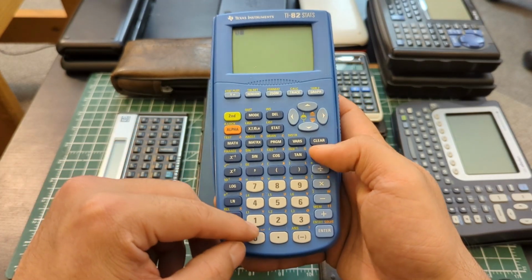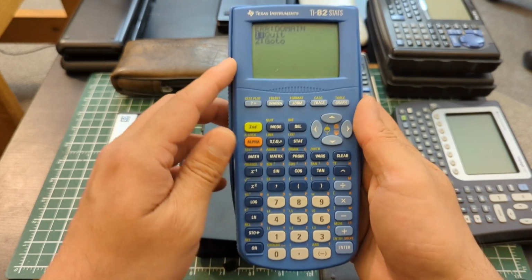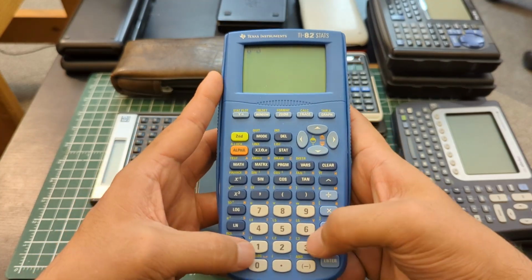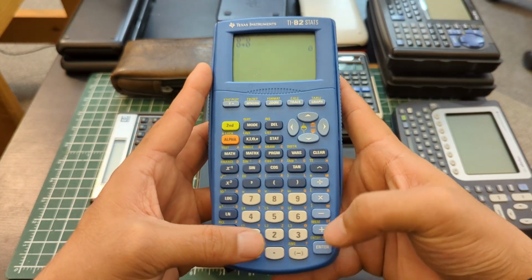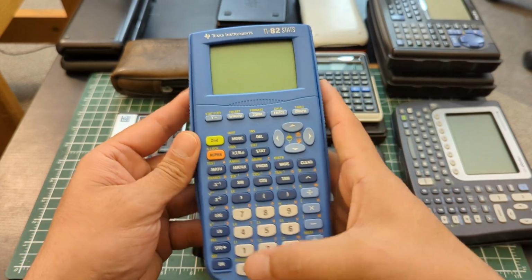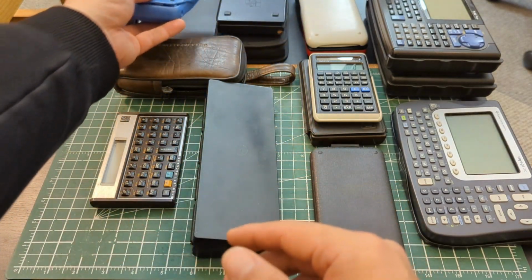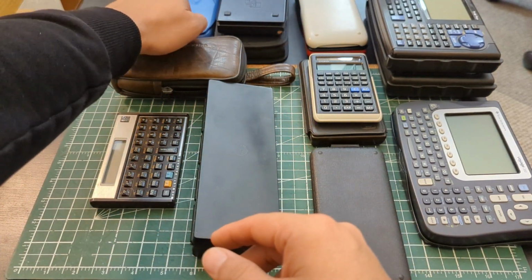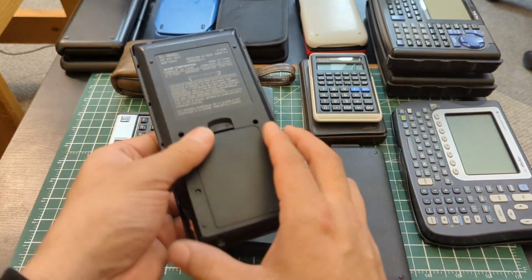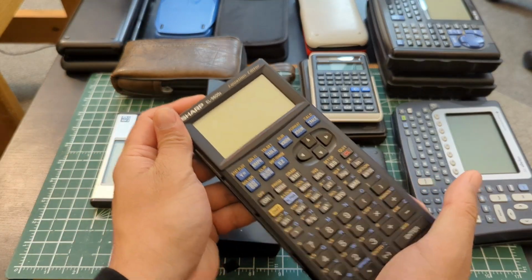Yeah, so 0 to the power of 0. It does not like that. It gives us a domain error. 0 times 0. It's okay with that. So that's the TI-82 Stats. Basically the same thing as a TI-83. What else do we have here? Keep going left to right, maybe. I don't know if I've shown this one off before.